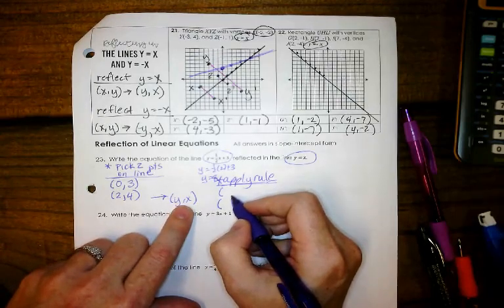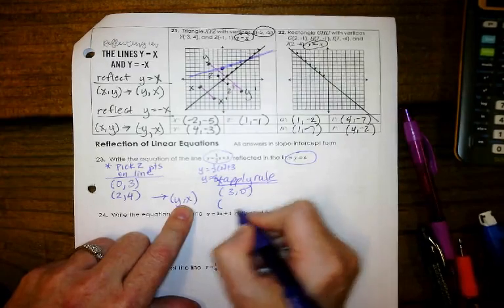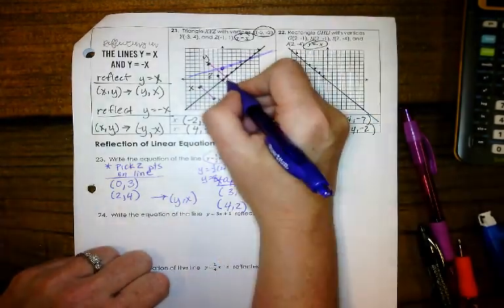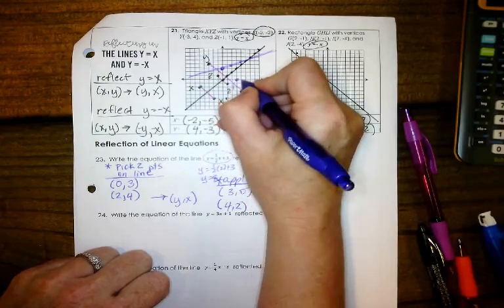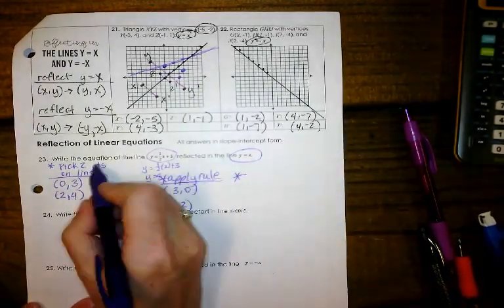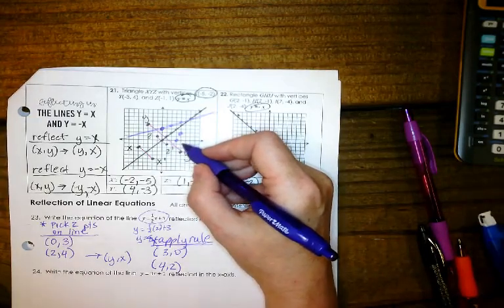Once you do that, if I want to write the equation, is that enough to draw the line? Is 2 points enough to draw the line? Yeah, that's enough. Does it look pretty evenly reflected? I think it does. But I want to write the equation of the line.